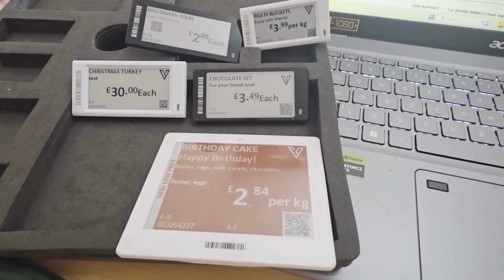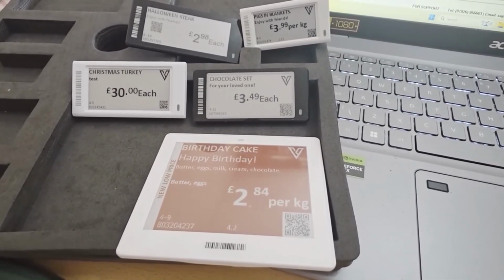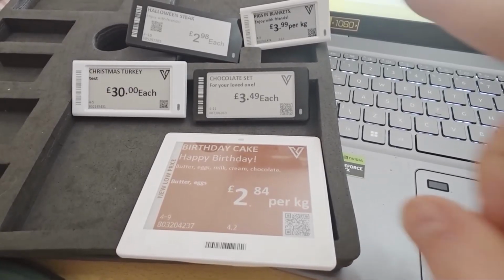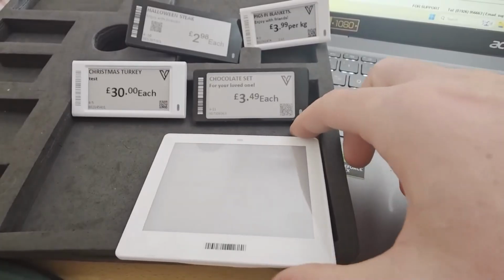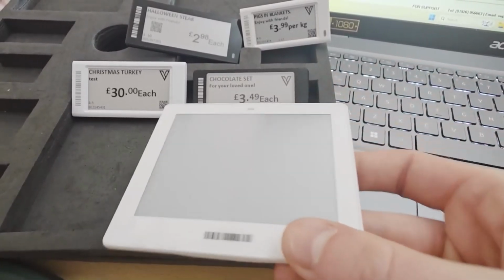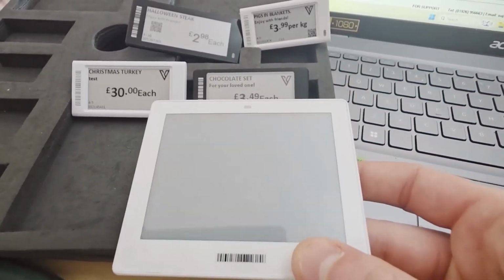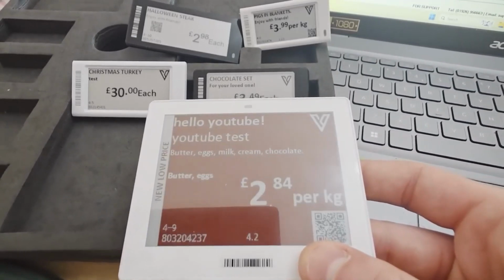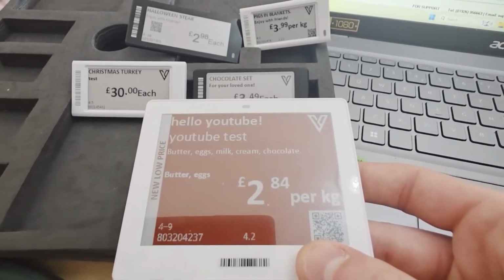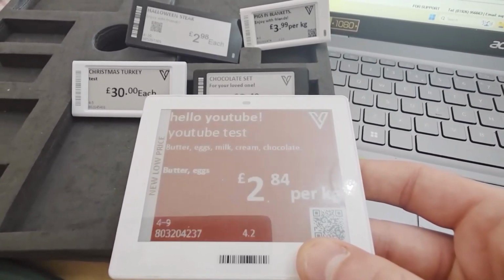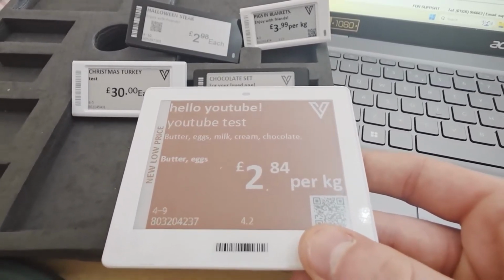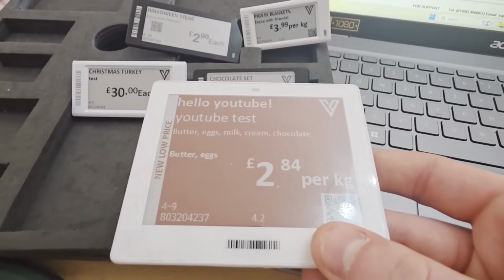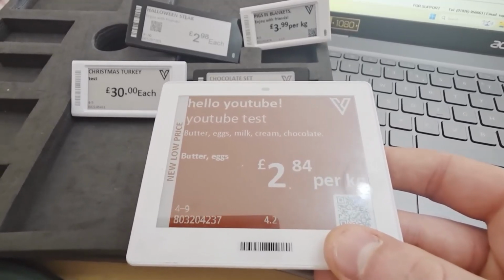And any second now, again, you'll see it update. This time I haven't changed the design, and as you can see, it's changing now. I've just updated some of the data on this ESEL. So there we go. I've just changed the name to Hello YouTube and the description to YouTube Test. But of course we can change the price, allergens, ingredients, all that kind of stuff.